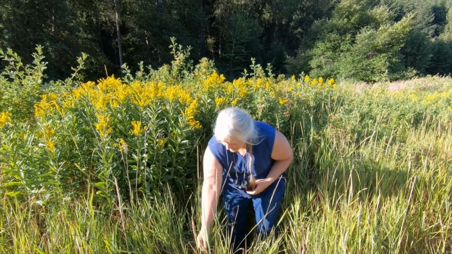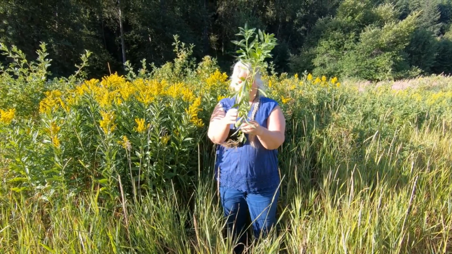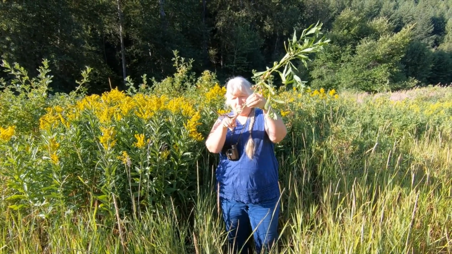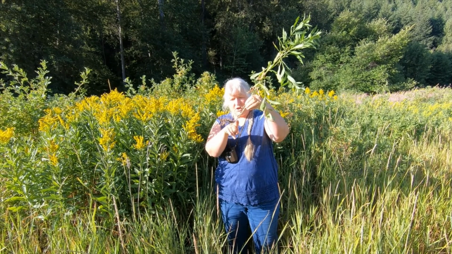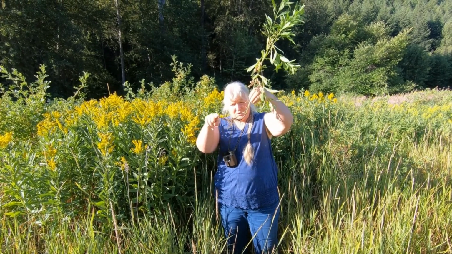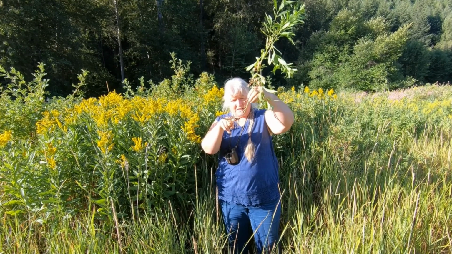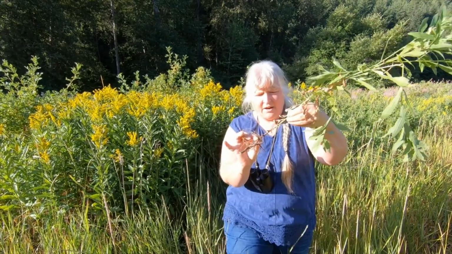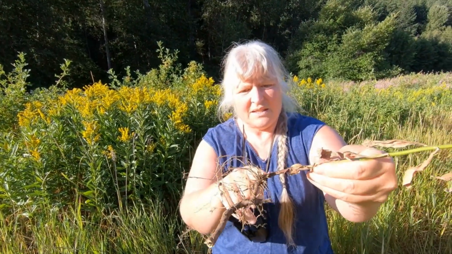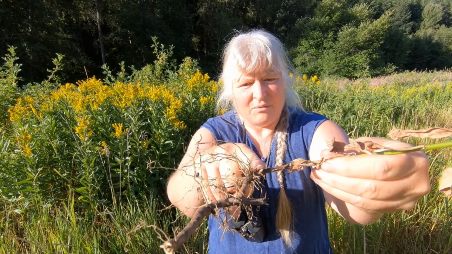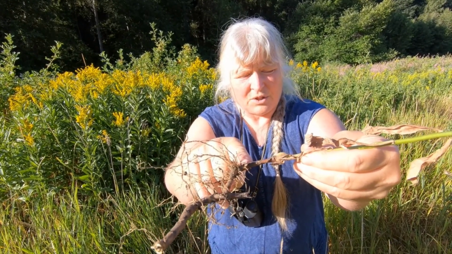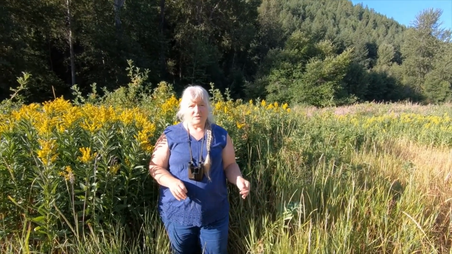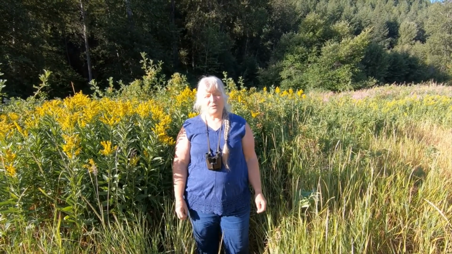And then the roots are really interesting. I dug one up in my flower garden where I don't want this because it would form a great big clump, but the very bottom part of the plant is called a rhizome. So this looks like the root, but what it is is an underground stem, and then there's roots coming off of it. And if you look very carefully, you'll see that there's a little tiny red bud, and that's what will put up another shoot. The scientific name is Solidago, and that means to make whole, which refers to the medicinal qualities.